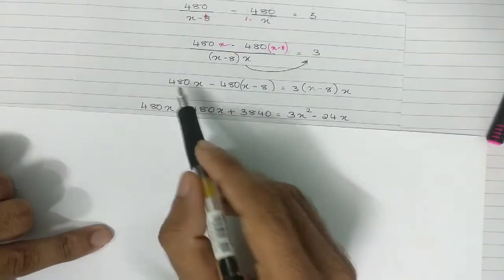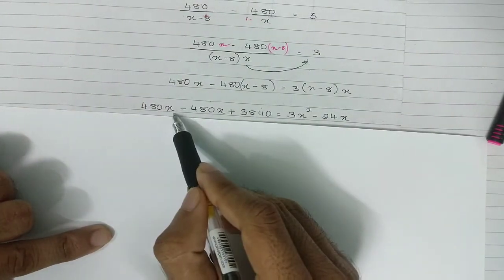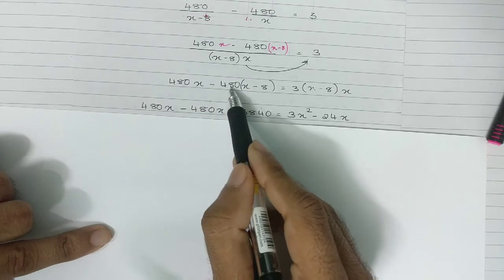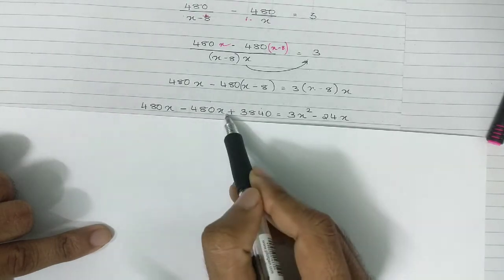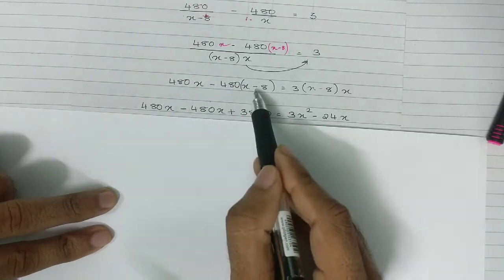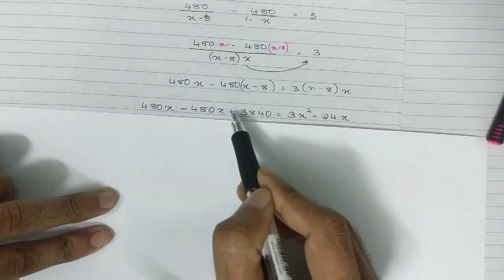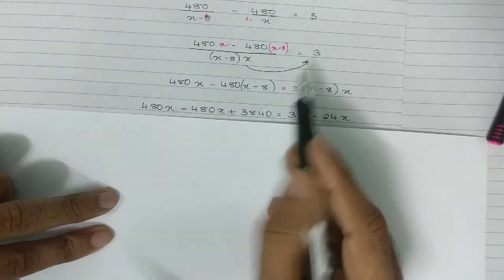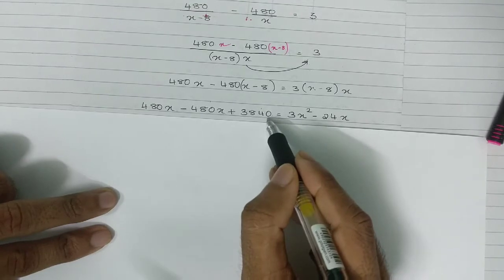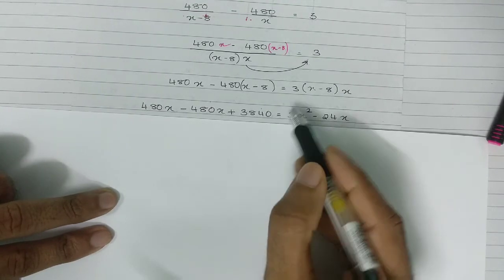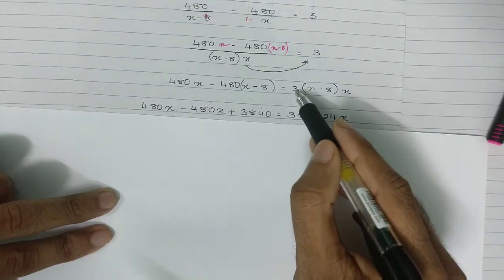Then what is done is 480x is written as it is, minus 480 into x will become minus 480x, x or minus and minus will become plus, 480 into 8 will give me 3840 is equal to, these two numbers are outside the bracket, right?